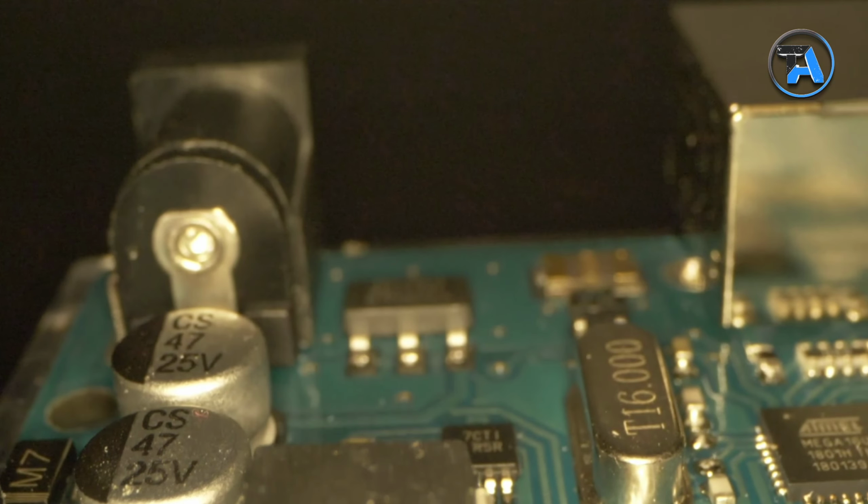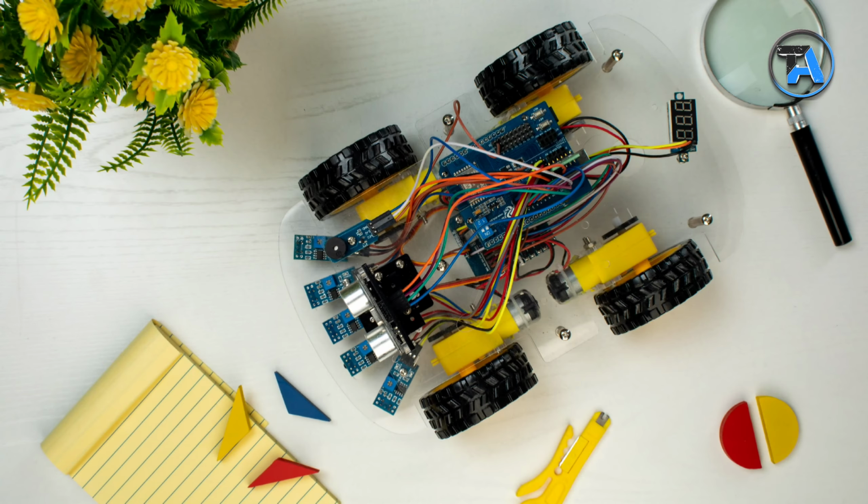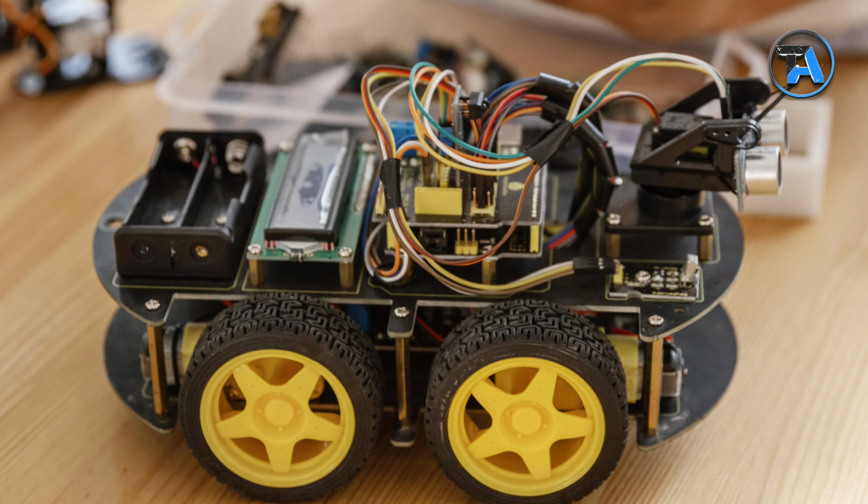Now let's talk about how you can use Arduino in your own projects. One of the great things about Arduino is its simplicity and flexibility. You don't need a background in electronics or programming to get started. All you need is a desire to learn and experiment.